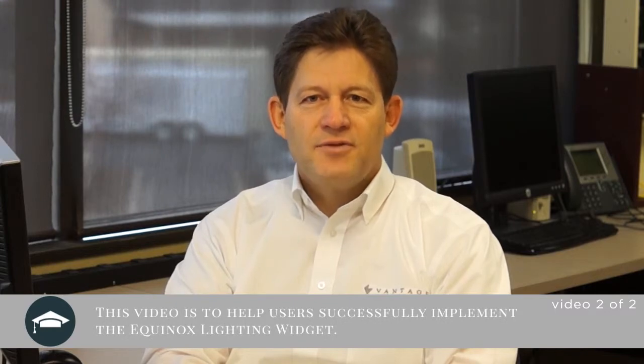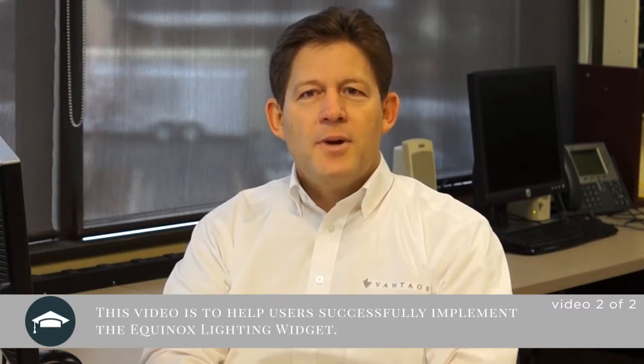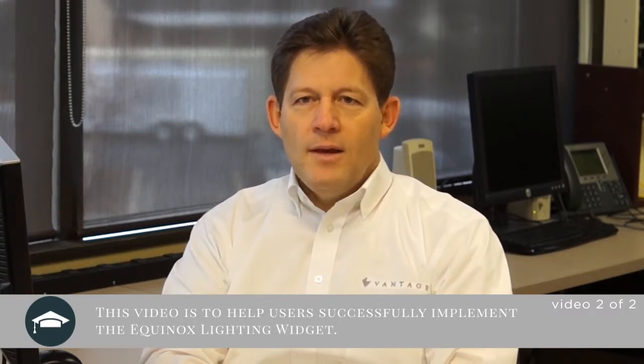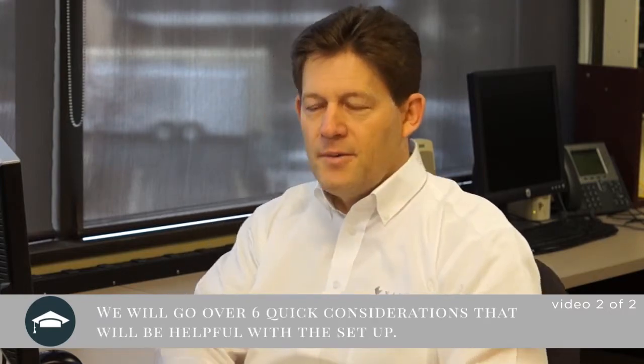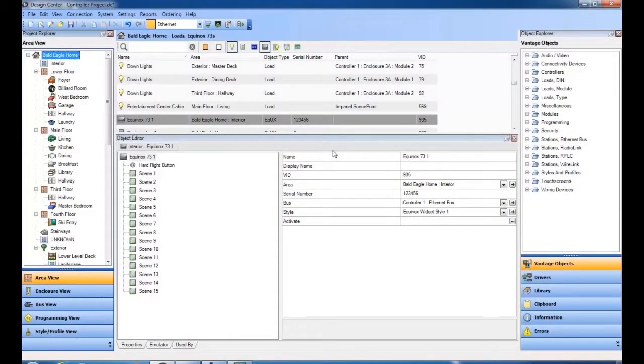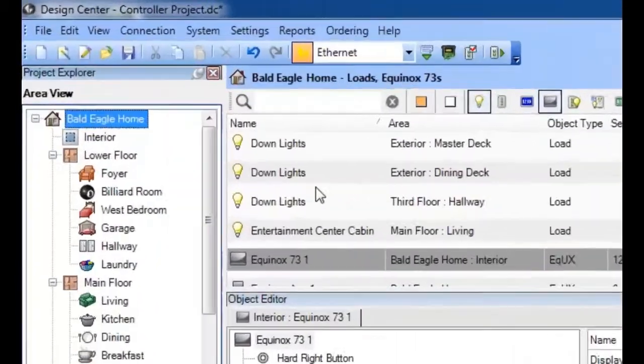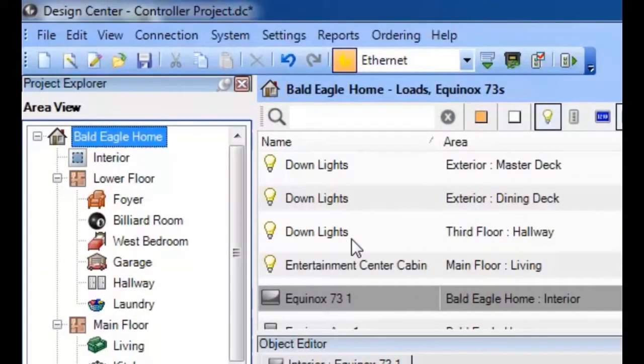This session is for the Vantage integrator with the intent of providing some hints for successfully implementing the Equinox lighting widget. We'll give you 6 quick considerations that should be very helpful as you do so. Our first consideration is the name of each load as it appears in the Equinox interface.